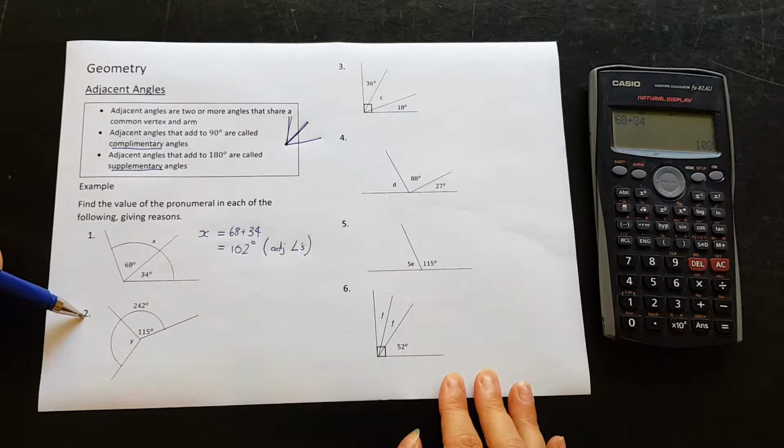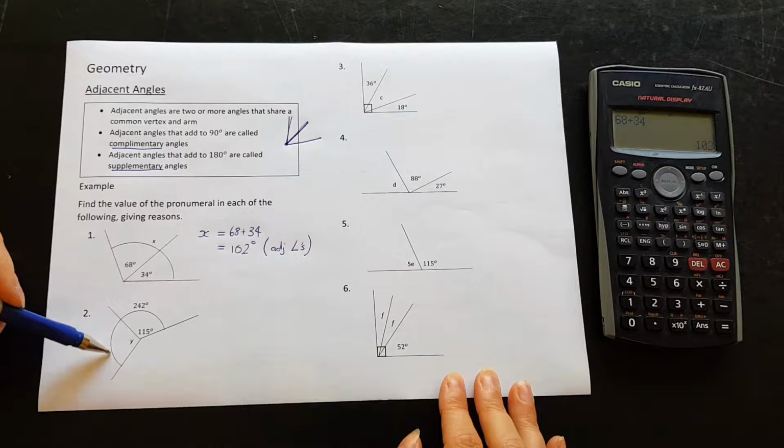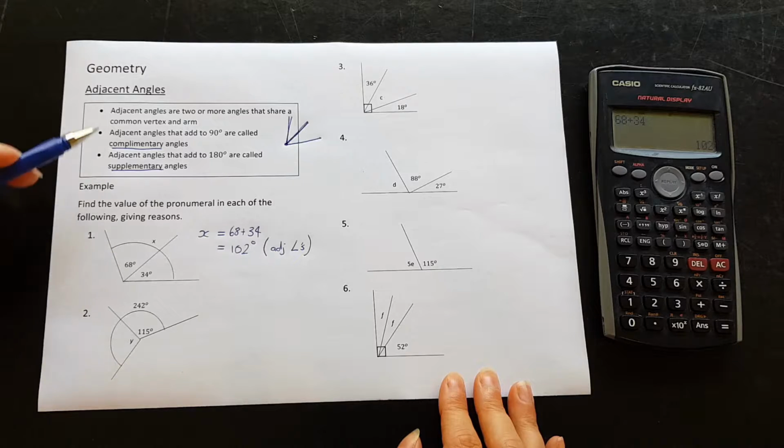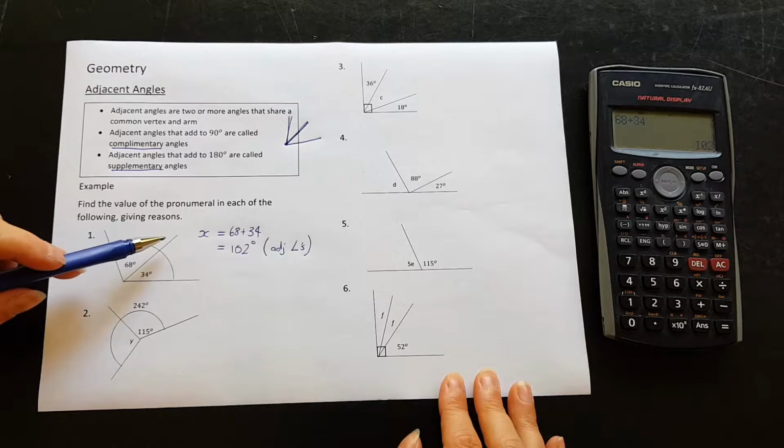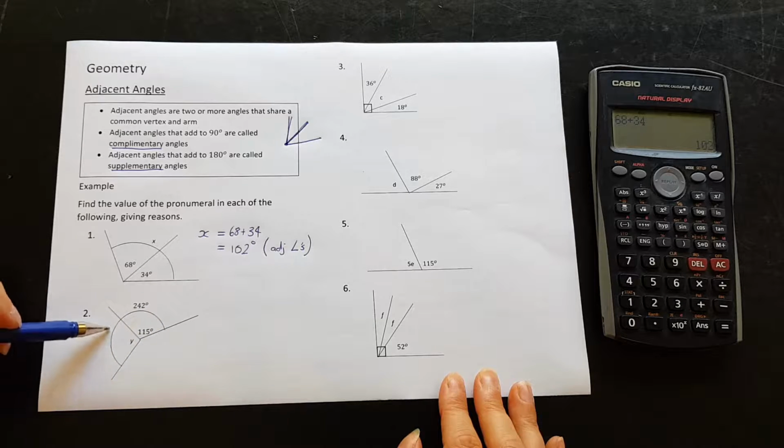In question 2, I have an angle. I have two angles here again. Both of those angles, they're bigger this time, but both of those angles together make an angle of 242 degrees. So I have adjacent angles again, but this one's a little bit backwards to one I did last time. This time I know the whole big angle, and I'm trying to find one of the smaller ones.